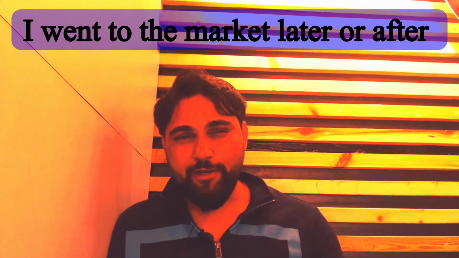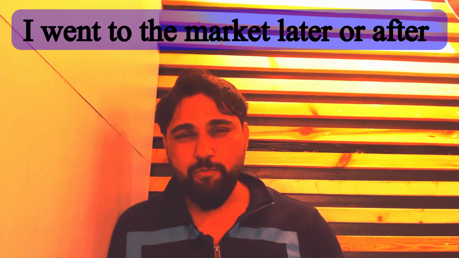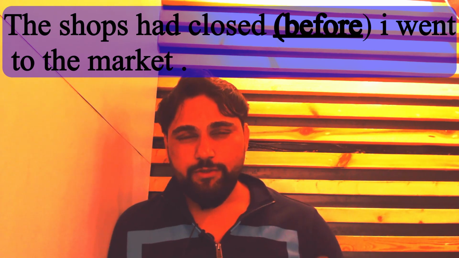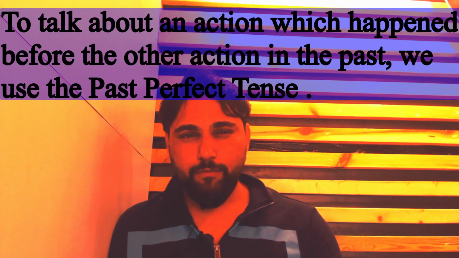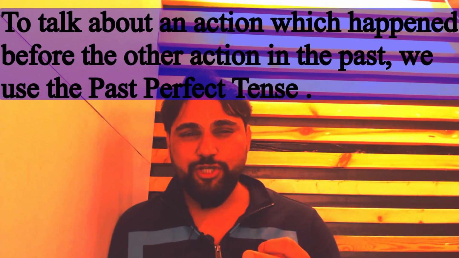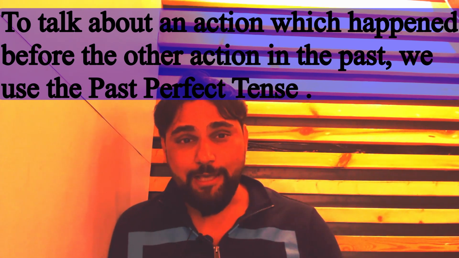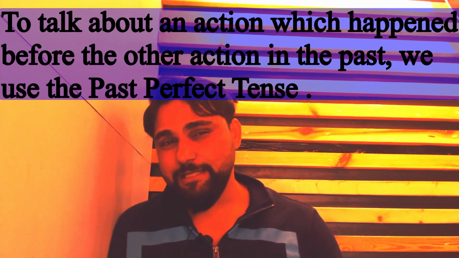But when we want to know which action happened before and which action happened after, we use past perfect tense to figure that out. Now, in this case, I went to the market later and the shops closed before I went to the market. So, the shops closed first. After that, I went to the market. So that action happened later. So in order to talk about an action which happened before the other action in the past, we use past perfect tense.